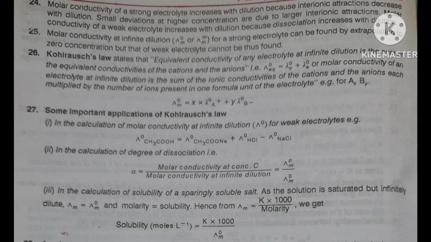Just like the percentage I told you, 95 divided by 100. But that is a percentage, whereas here you are telling alpha. If you know both values, then alpha tells you how much degree of dissociation there is, how much dissociated out of 1: 0.5, 0.75, 0.8, 0.2, 0.3. That you can calculate.